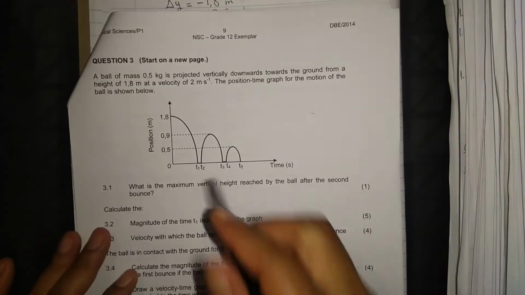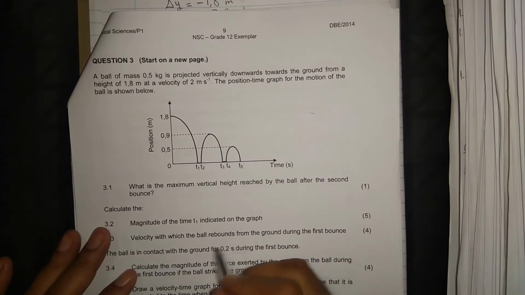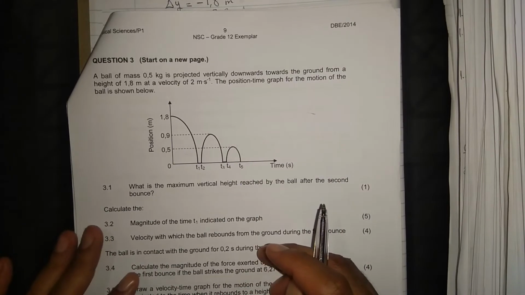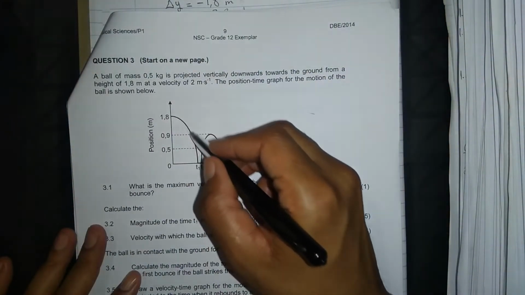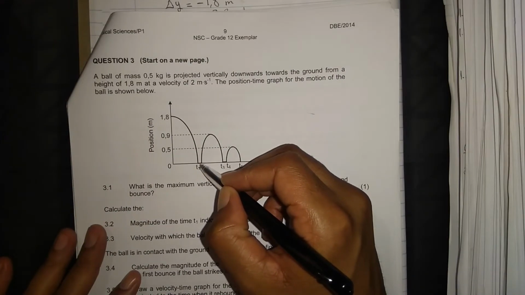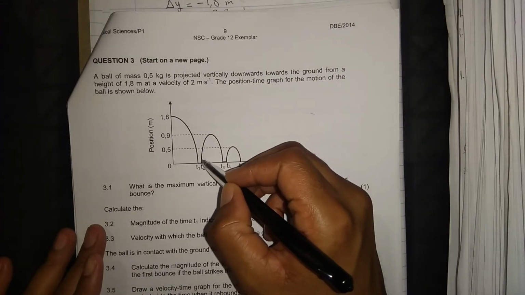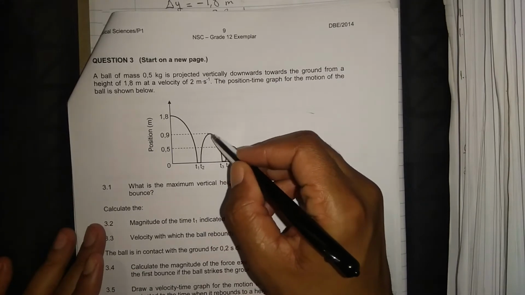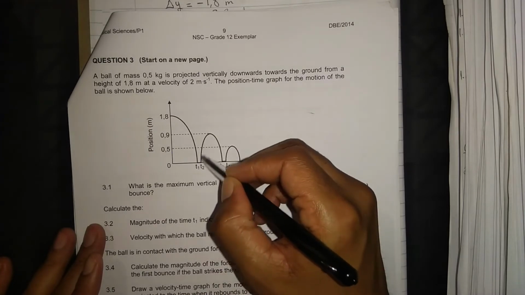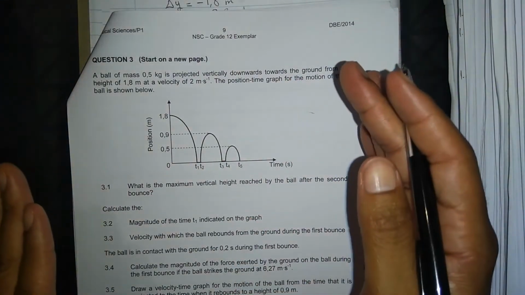This is the first bounce. So we want the rebound velocity. The ball comes and bounces here. We want the velocity of the ball right after the bounce. So we want the initial velocity for this part of the graph, the initial velocity after the first rebound.